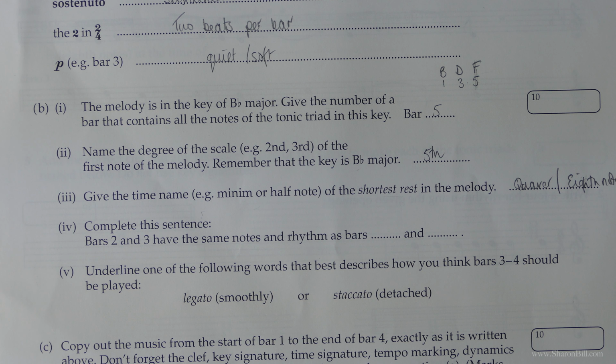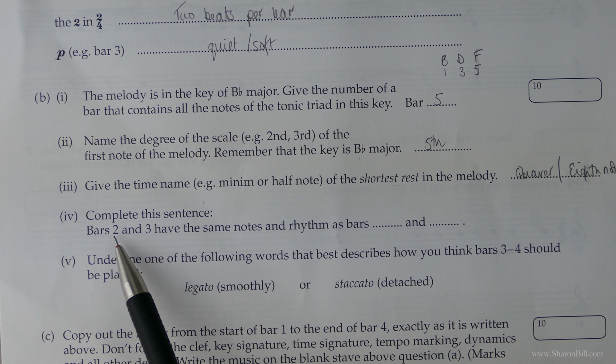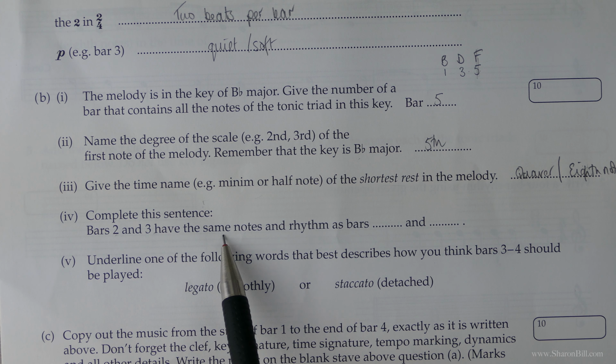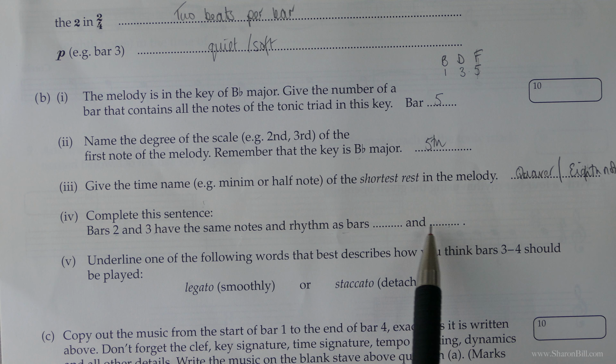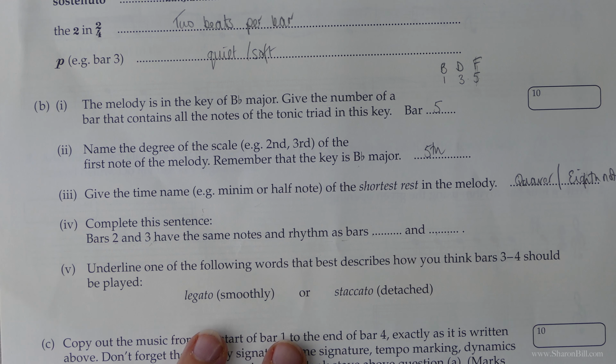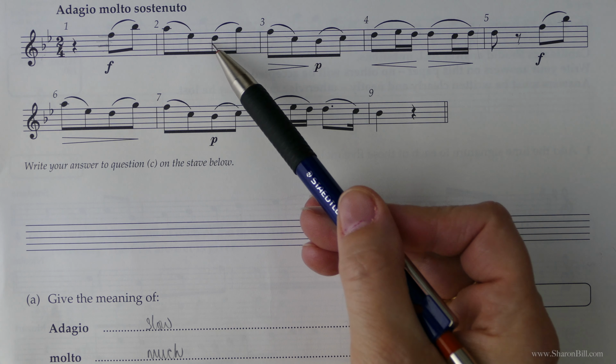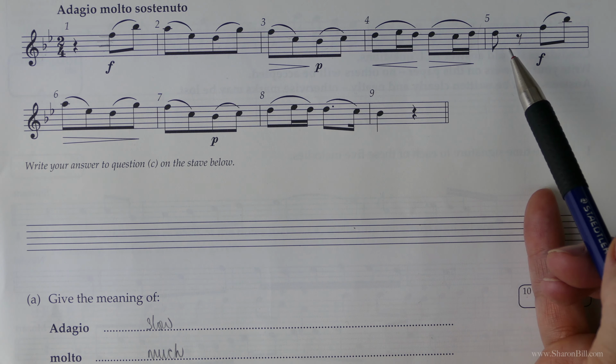Now just a little bit of glancing through here. We've got to find out bars 2 and 3 have the same notes and rhythm as which 2 bars. So we're looking for an exact repetition of bars 2 and 3. And we can do that just visually, really. So these are nothing like.